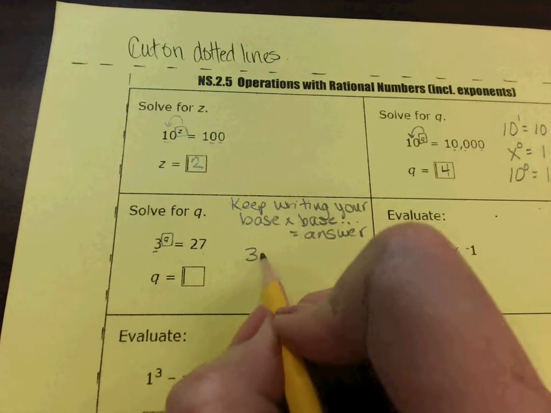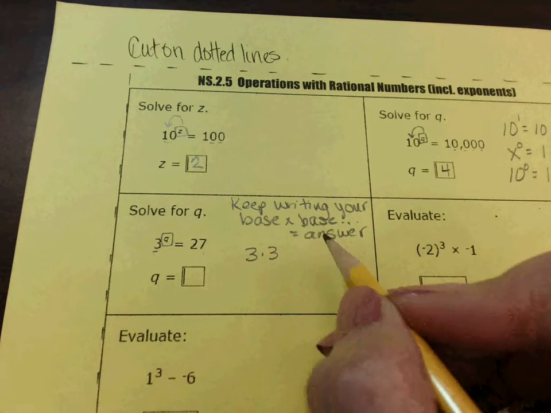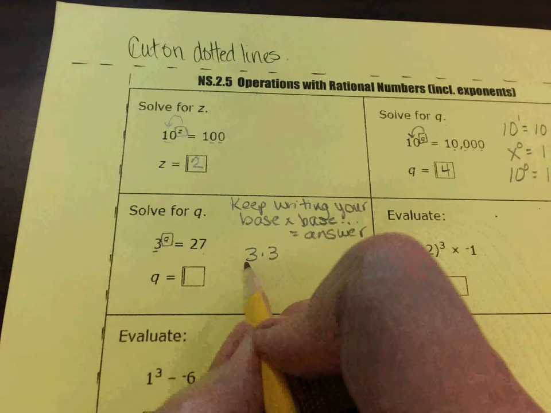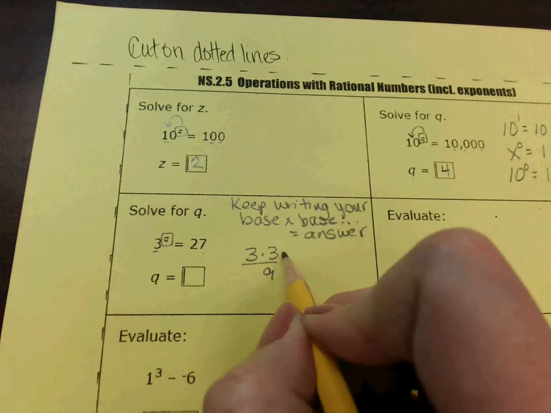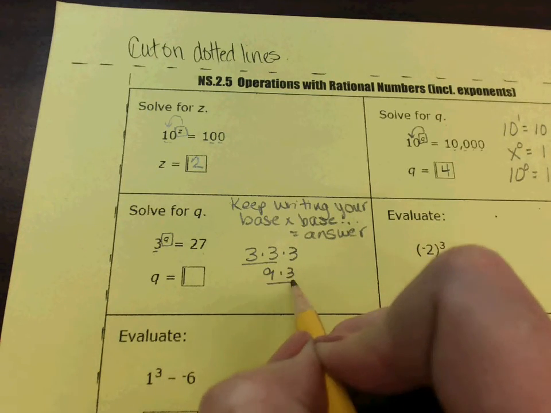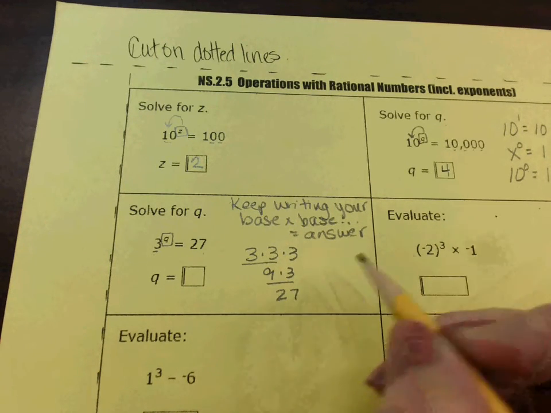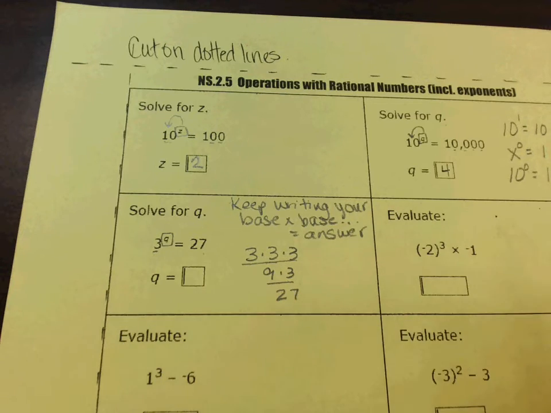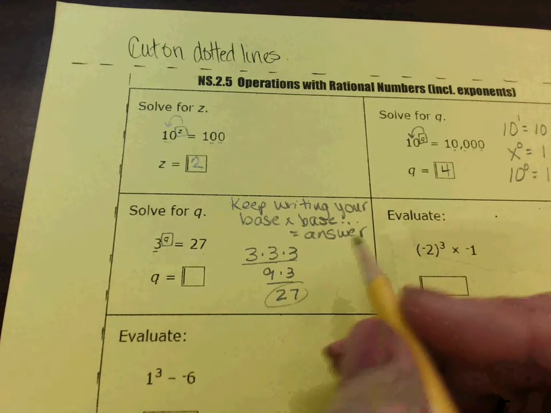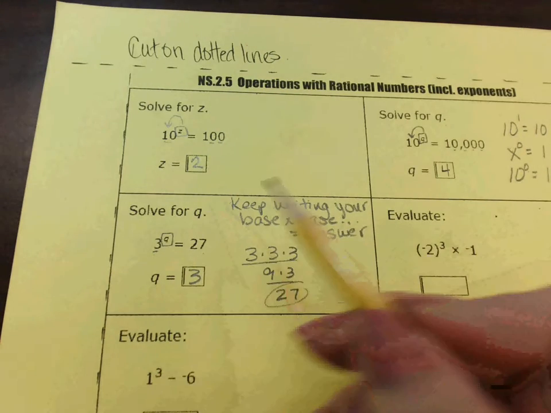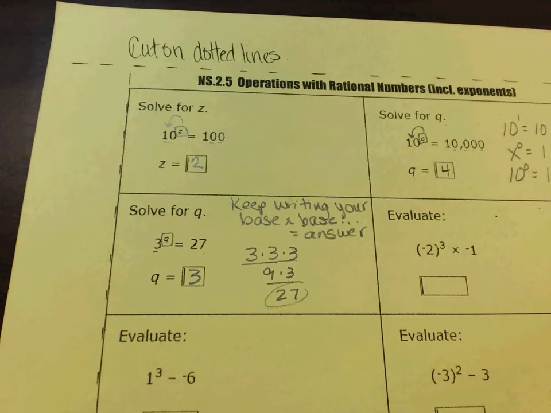So my base is 3, so I'm just going to do several 3's and see how many it takes to get to 27. Well, 2 of them gives me 9. So let me add another one. Oh, there it is. So how many 3's did it take to get to 27? 3. So 3 cubed is 27.